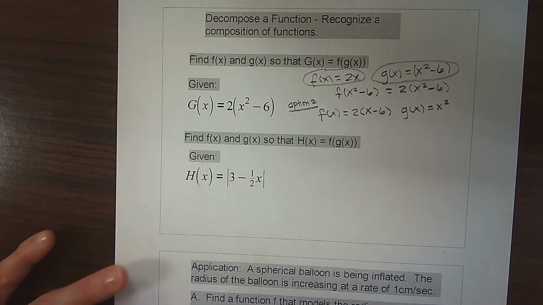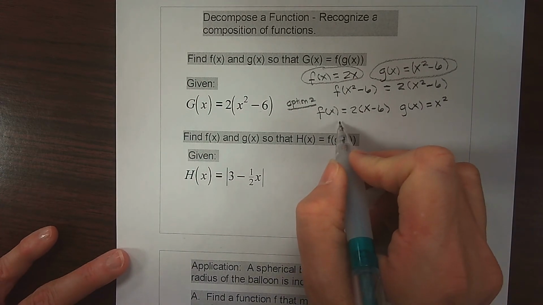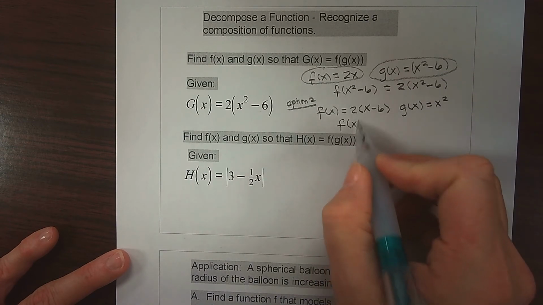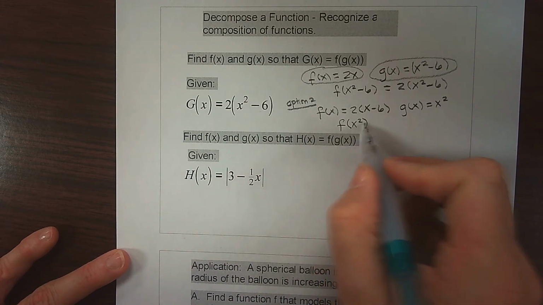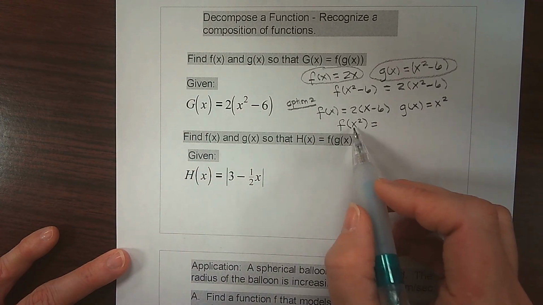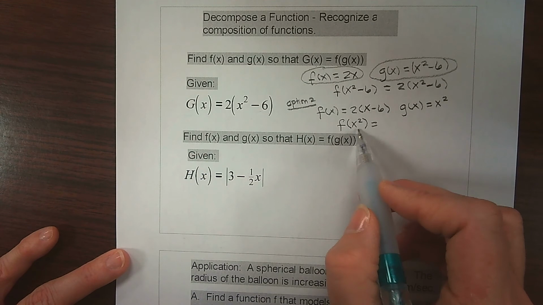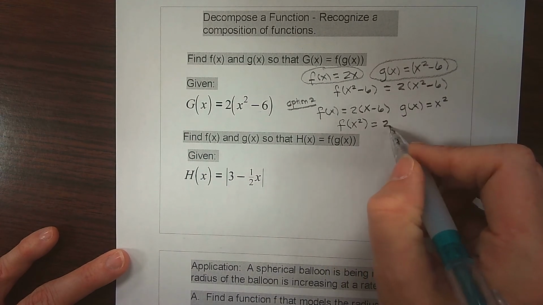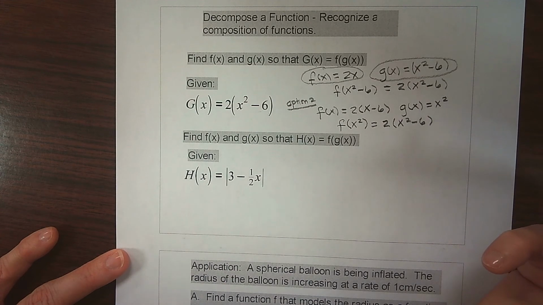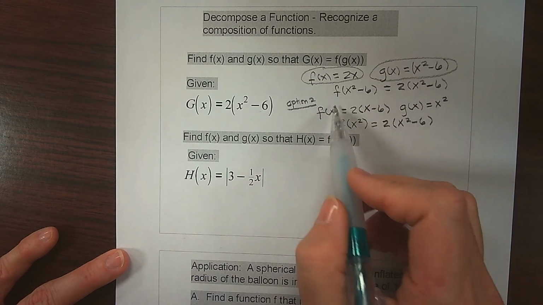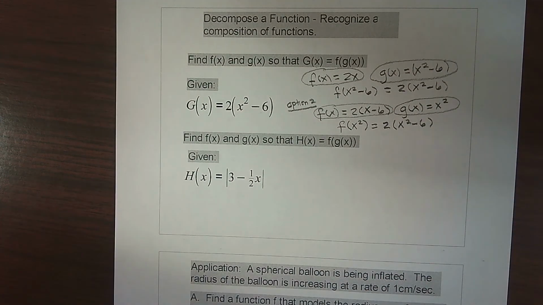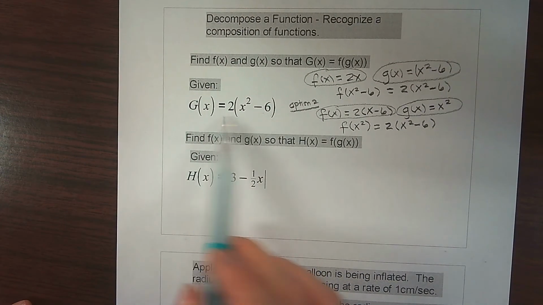Now, if I'm claiming that that's true, remember I should once again be able to show that if I do f of g of x, well, g of x is x squared. So if I do f of x squared, I should get back to this original function, do I? Well, in this little f function where I see the x, I'm going to put x squared in its place. So 2 times the quantity x squared minus 6. Yes, in fact, that works again. So there is another option of two little functions, f of x and g of x, that will give me this composition.